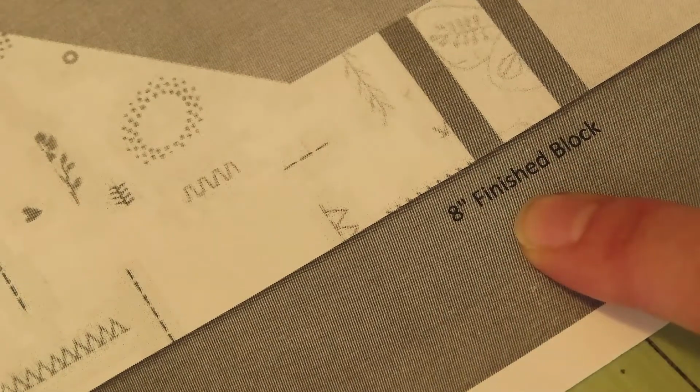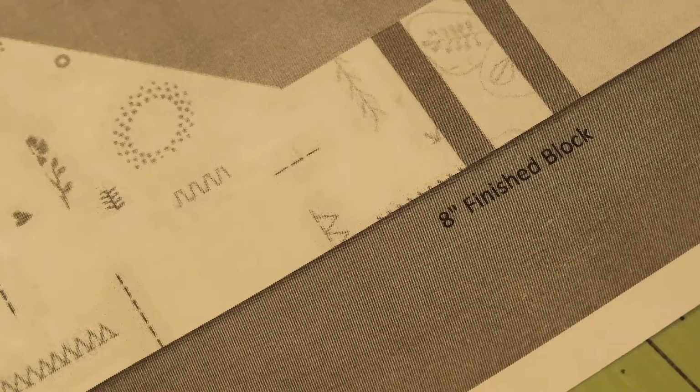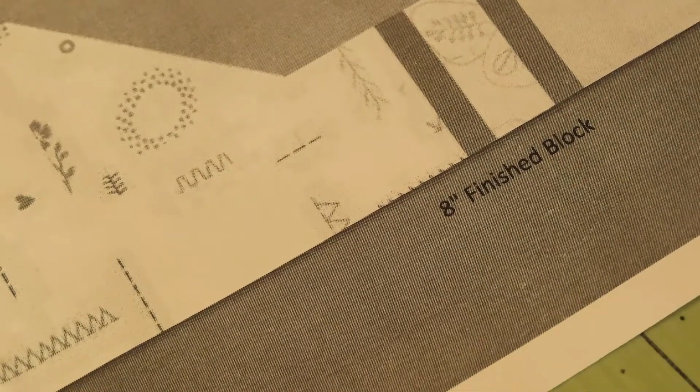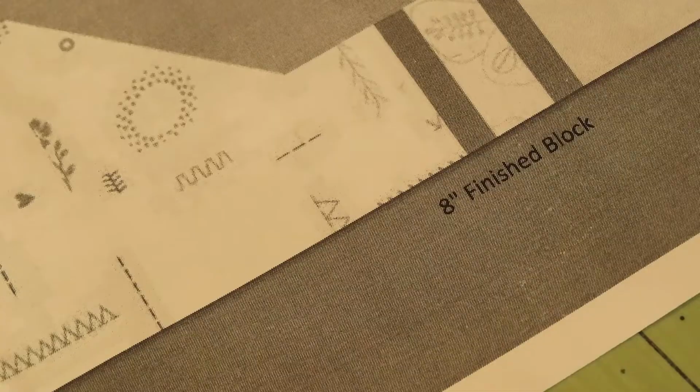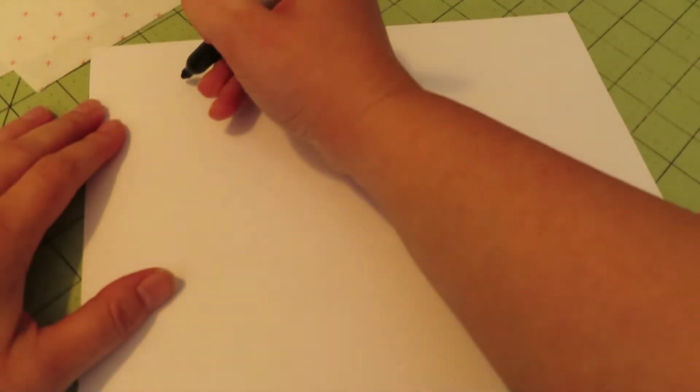Since this is 8-inch finished, I want to turn this into a larger block, a 16-inch block for the back of my quilt. And so I'm going to show you how I enlarge blocks using some quilt math here. Since I want to enlarge this block, we'll do the enlarge example first.